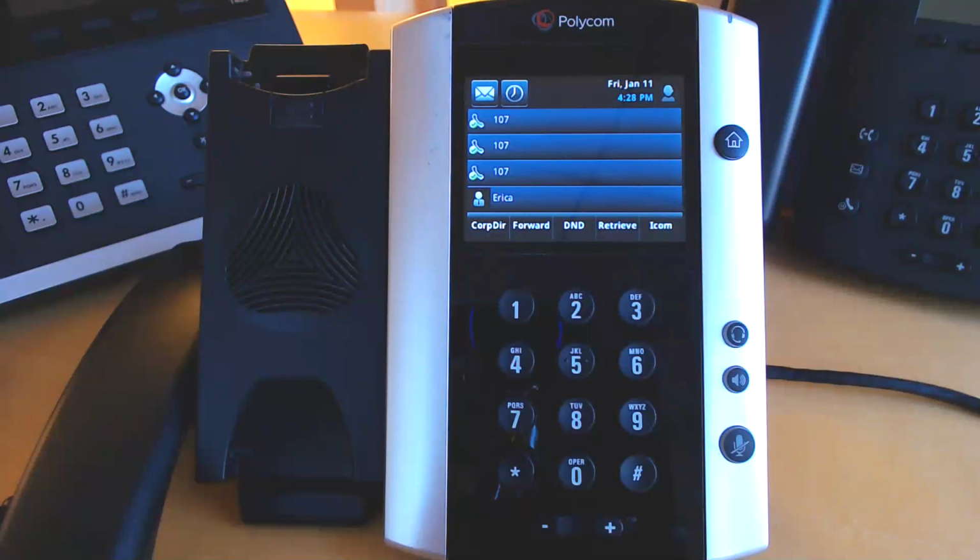Once you've entered that passcode, you'll be asked to enter it again just as a passcode confirmation, and then you'll be asked to record your name. And this is just your name. This is not your voicemail greeting. Once you've done that, you'll finally be entered into the portal where you can listen to any of your messages and create your voicemail greetings. If you choose to not create a voicemail greeting, your greeting will simply be your recorded name followed by an automated message.